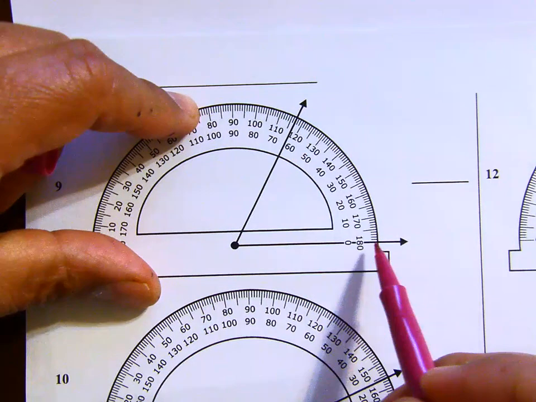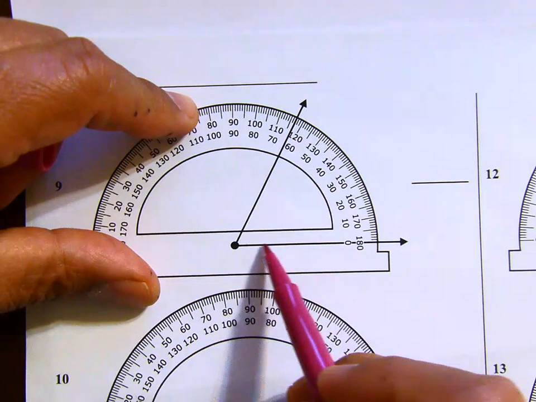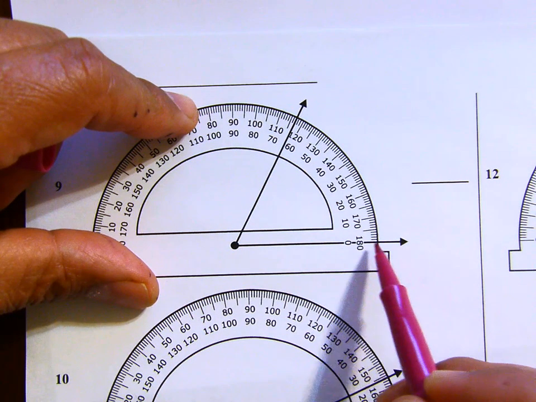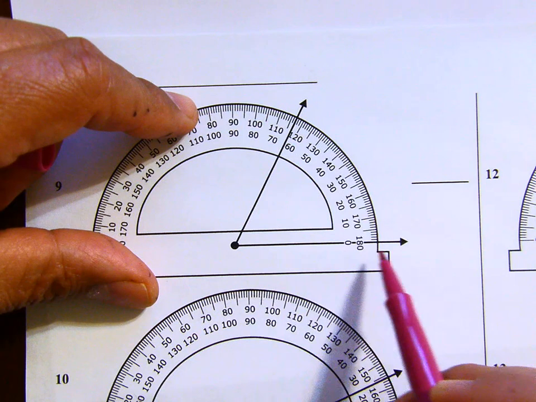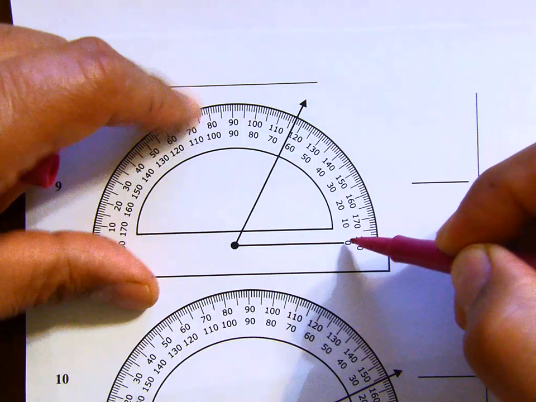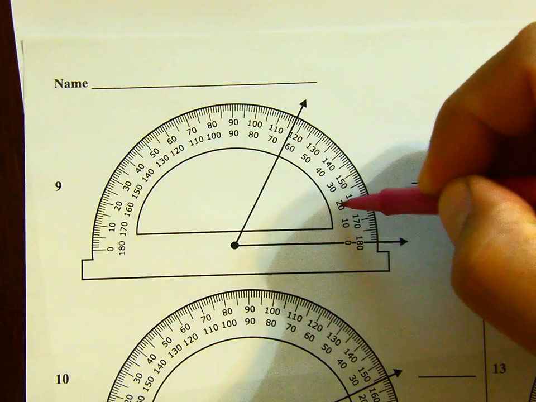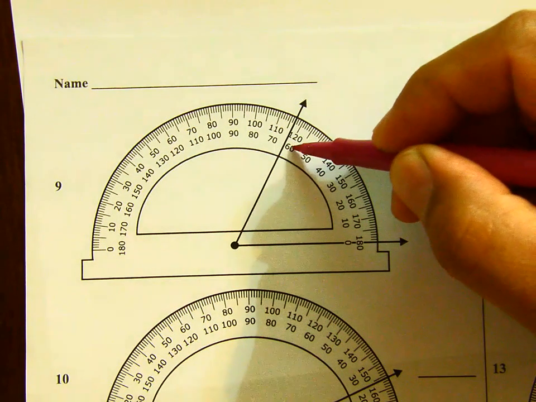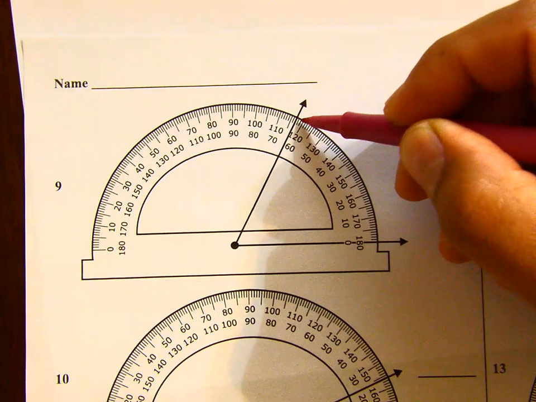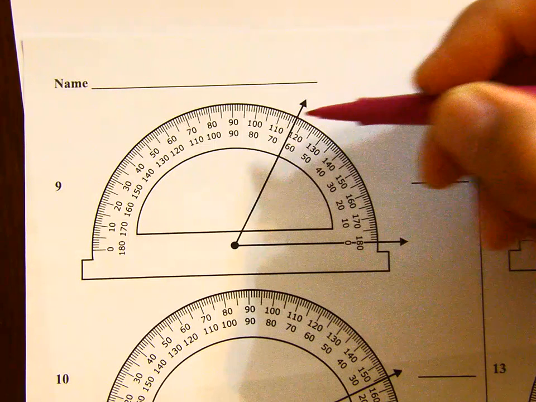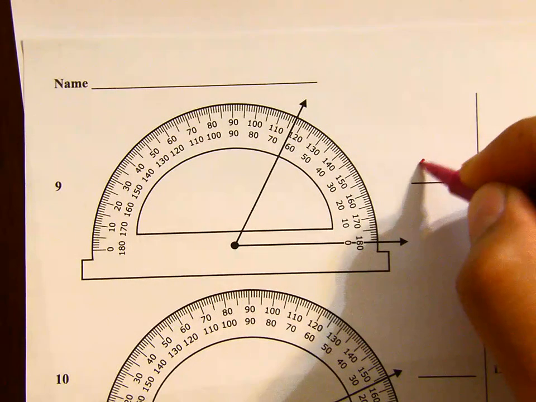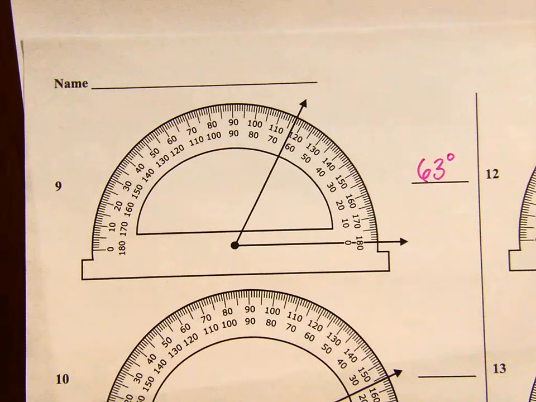All right, so when we look here, we look at this ray. The ray is pointing to the right side, this base one, the one at the bottom. And we start counting at 0. We don't start counting at 180. So 0, 10, 20, 30, 40, 50, 60, and then 61, 62, 63 degrees. So this one is 63 degrees.